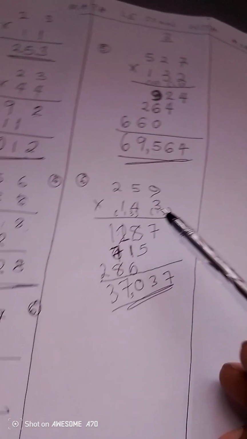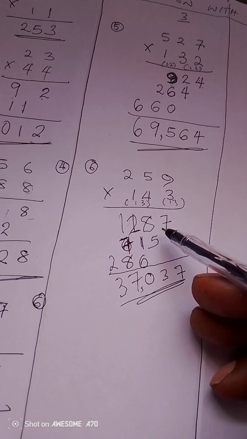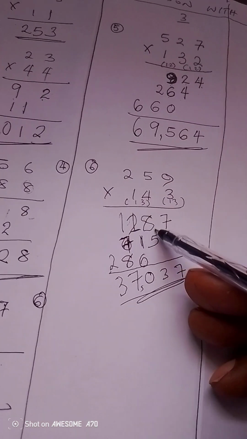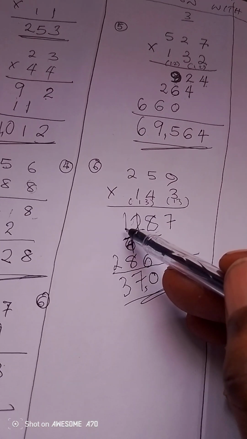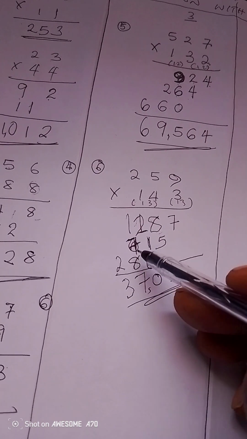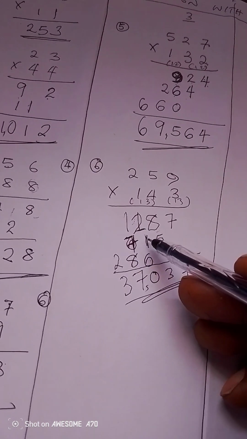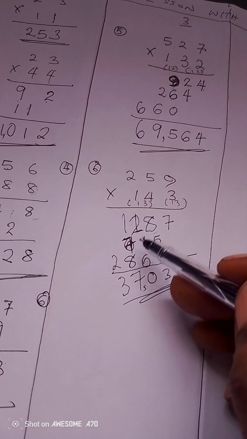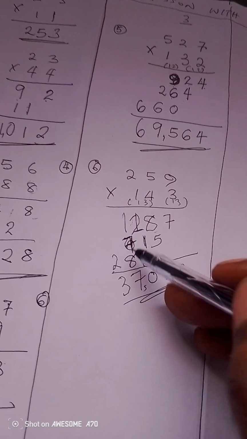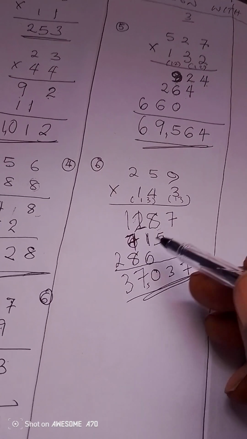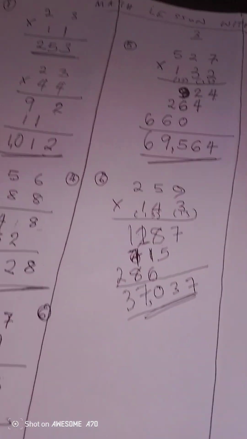So when you now add it up, 11 plus 7 gave us 18. Have the 8 in between, then the 1 added to the 11 gives you 12. 6 plus 5 gave us 11. You have the 1 in between, add the other one to the 6 gives you 7. And 2 plus 6 gives 8. And when you add it up, you have 37,037.